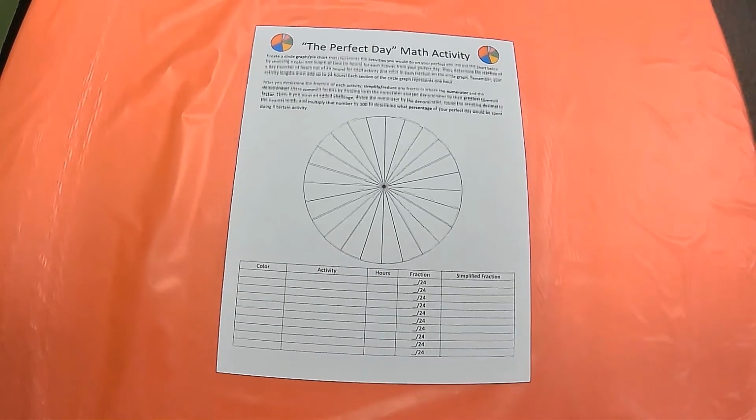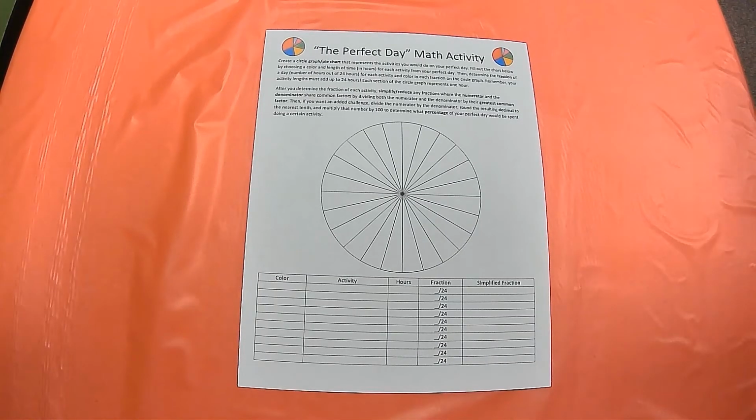Some of those terms might be familiar to you and some of them may not. So what we're going to do before we dive into the actual activity, I want to share a few of these concepts with you and define them so you understand them as we move forward. Let's take a look at those slides now.